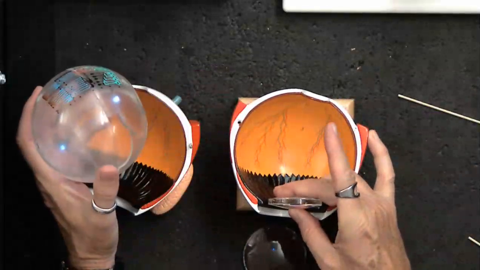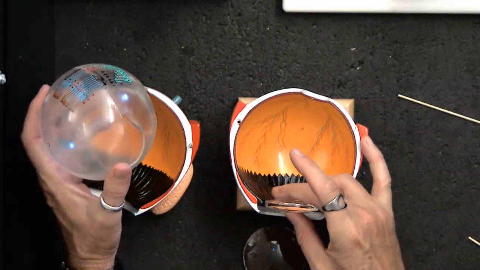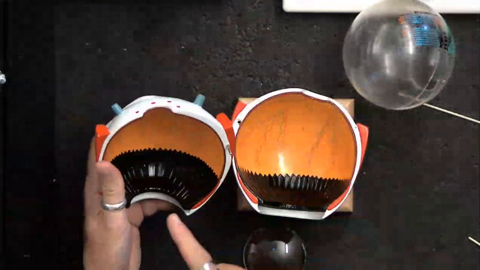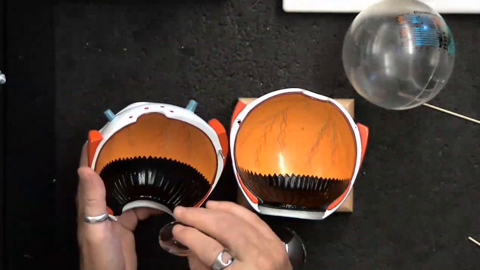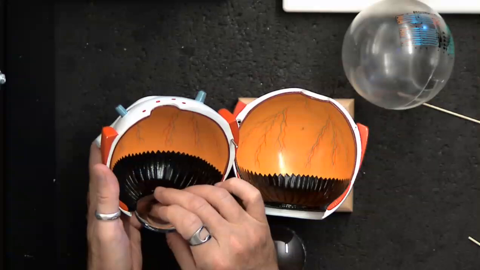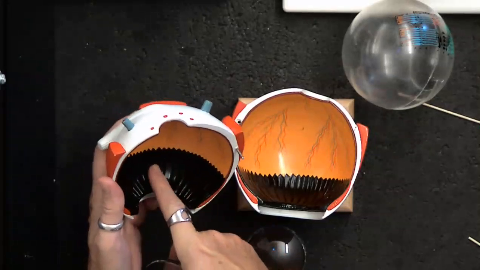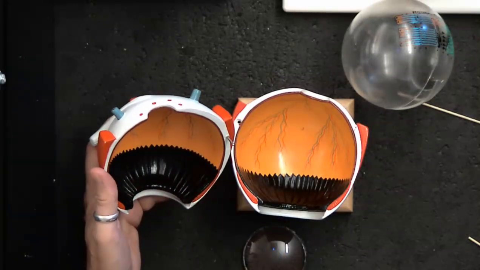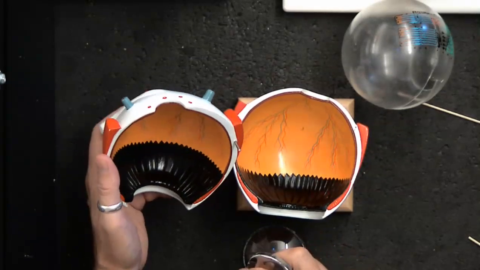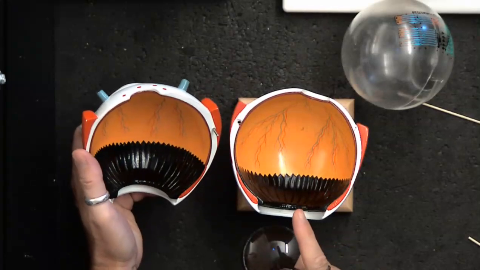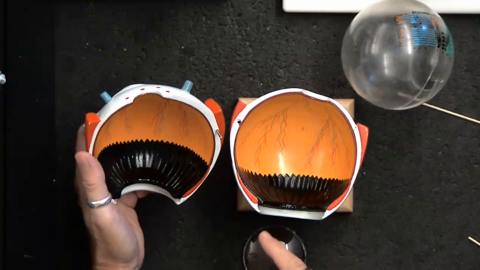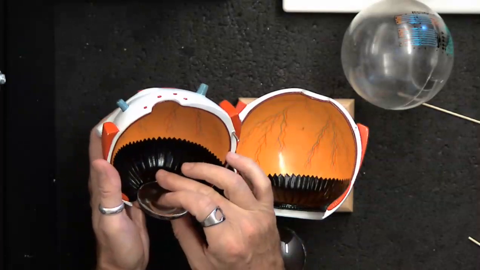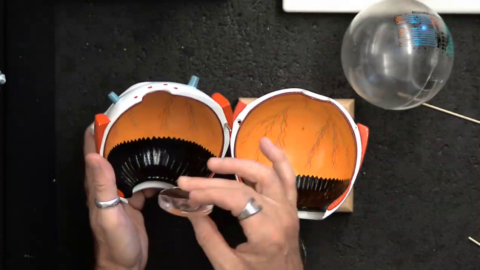So the lens is right here in this model. So there's the lens. And the lens is attached to a number of structures that we see here in black. There are what are called suspensory ligaments that attach to it, and those then attach to this, which is called the ciliary muscles of the ciliary body. So now we're starting to see interior muscles, intrinsic muscles to the eye, those that are within the iris that can change or control the pupil size, as well as the ciliary body or the ciliary muscles that attach to the suspensory ligaments for the lens.